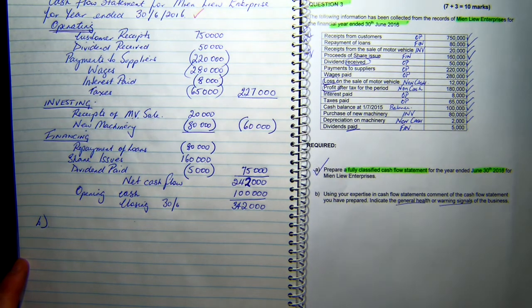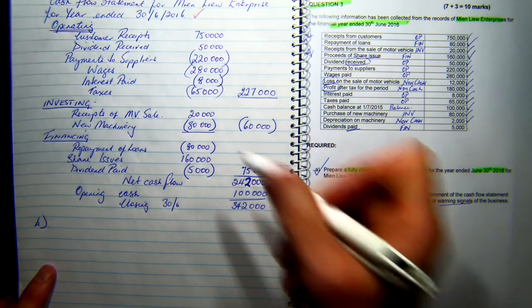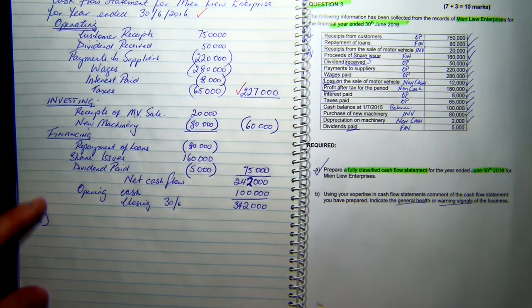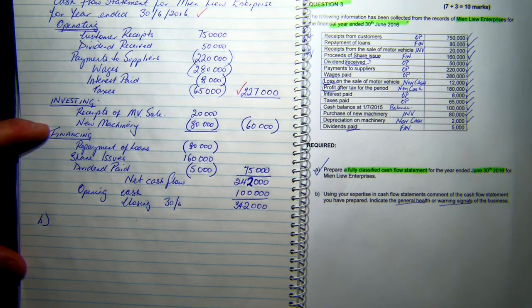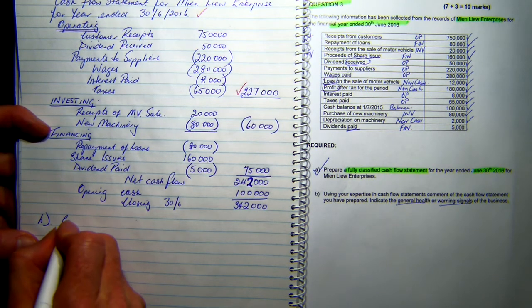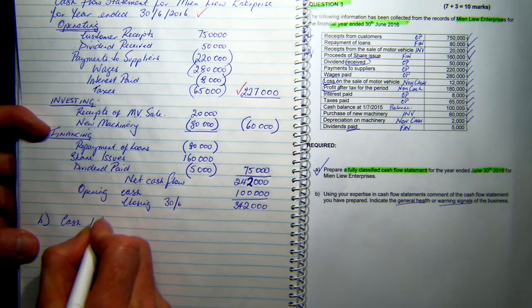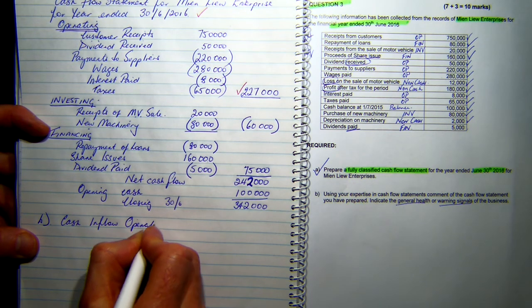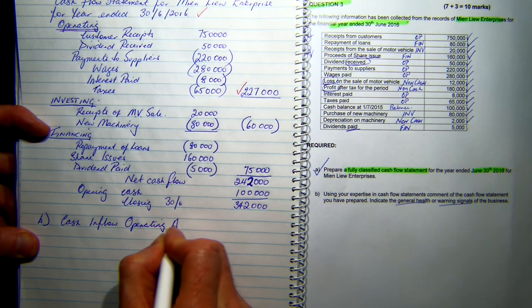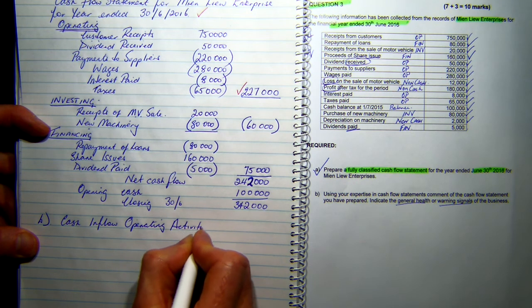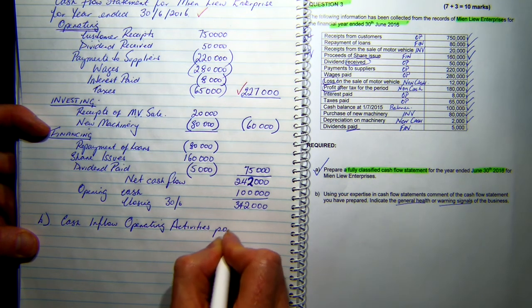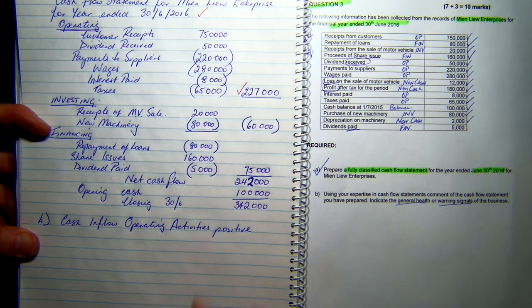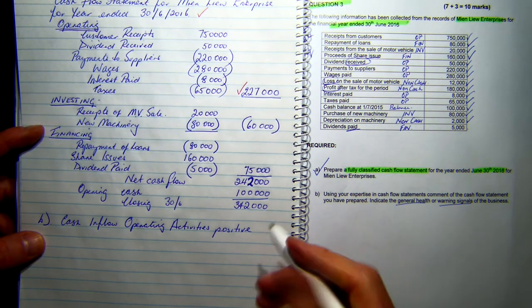But because we've got a cash inflow for operating activities, that's generally a good thing. So cash inflow for operating activities is positive.